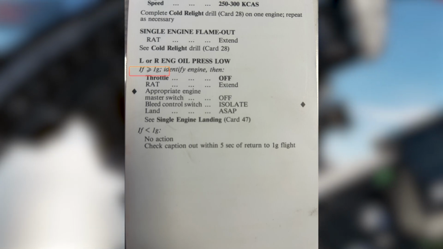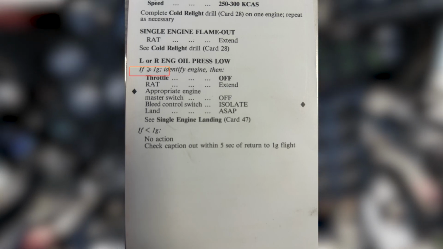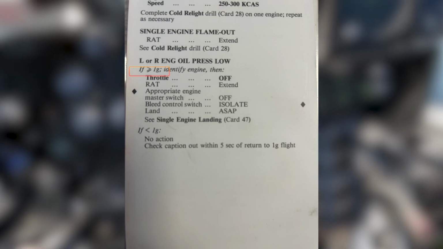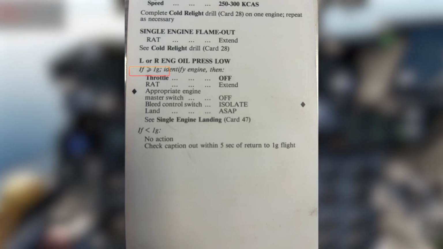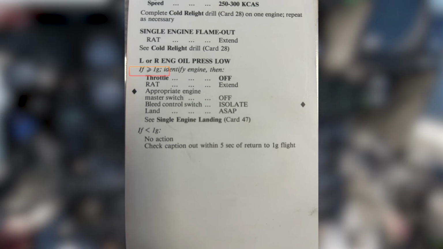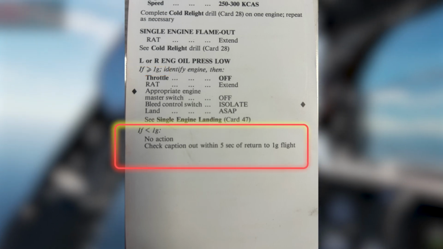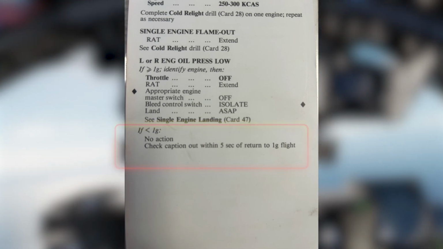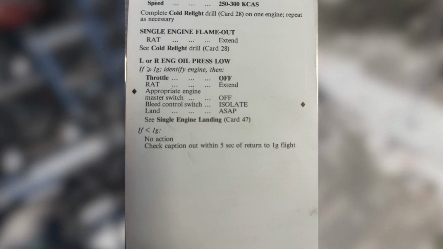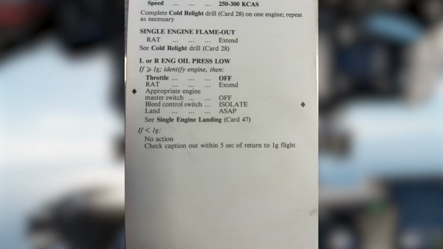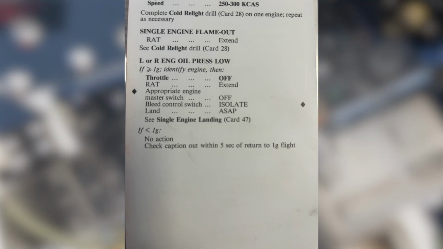So the condition in the boldface, let's take a look at these FGR2 FRCs. The condition we have on the cards is if it's greater than 1G, then we know that that is not a negative G issue, which can cause you oil pressure issues. Take a look at the slot below, you'll see what I'm talking about. So the boldface actions mean that we need to know that yes, it's 1G or above, therefore it is clearly an oil pressure problem. Next action is to shut down the engine.